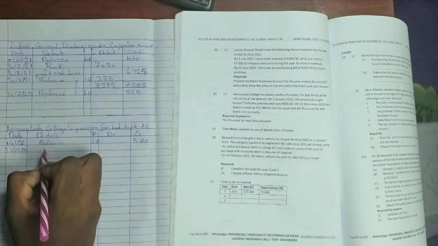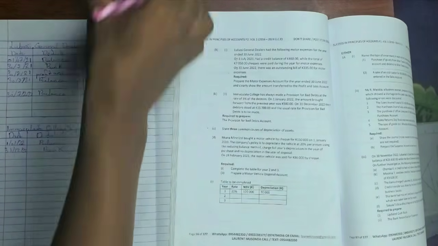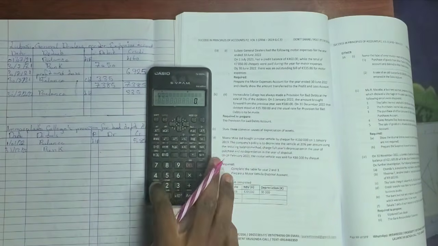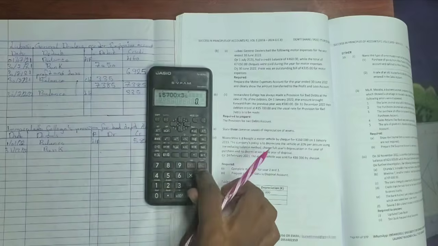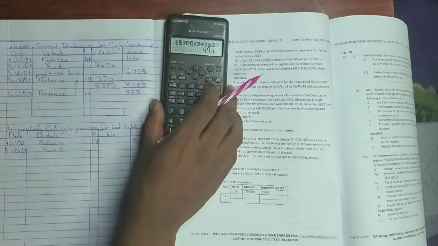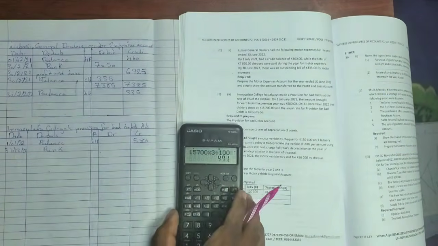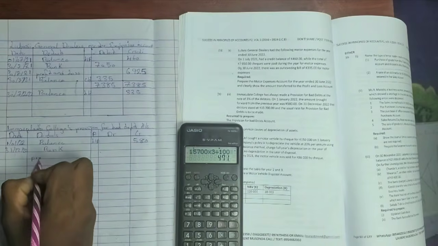Then I can write it as check or bank, so I'll just put bank. Then what you do is this, you say 15,700 multiplied by the percentage you've been given, divided by 100, which is going to be 471. But this 471 will come in being our profit and loss.